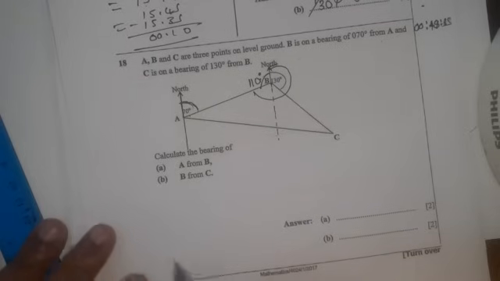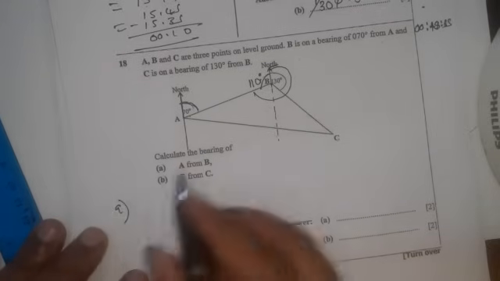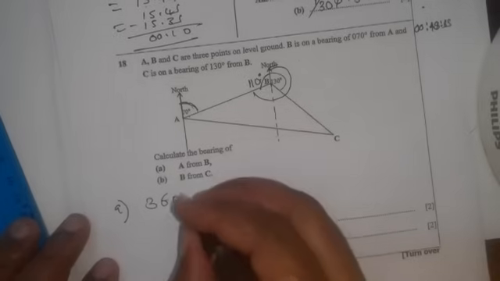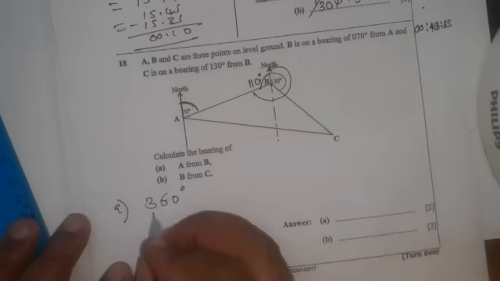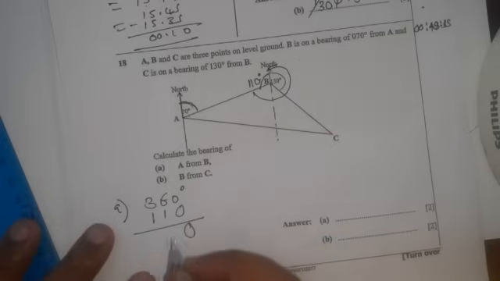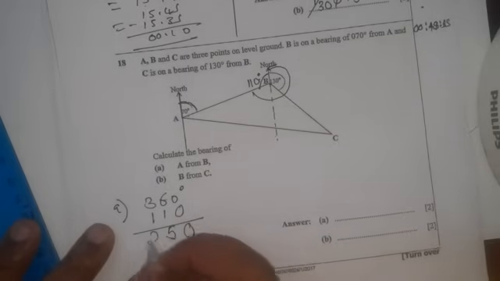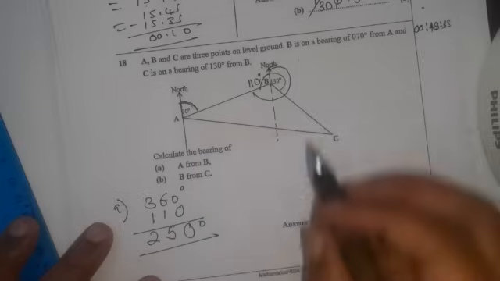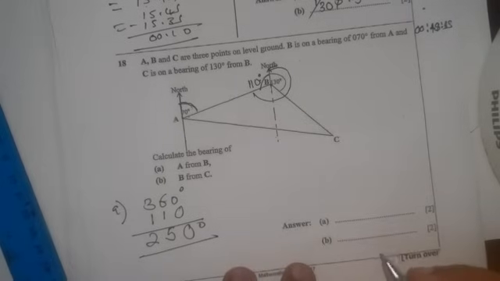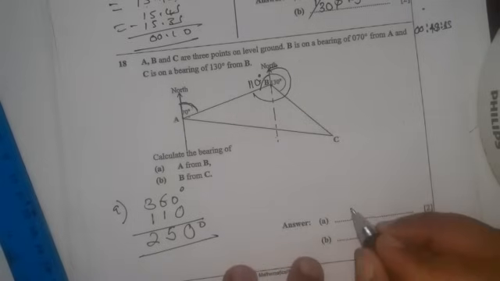So what are we going to do? For A here, we are going to say angles at a point, a complete revolution, is 360 degrees. So 360 minus 110 is 250. That is your bearing. So from there up to there, take note, it is 250 degrees.